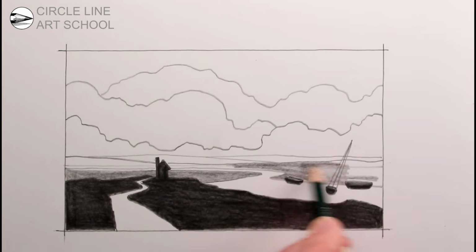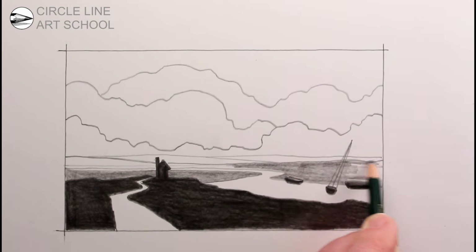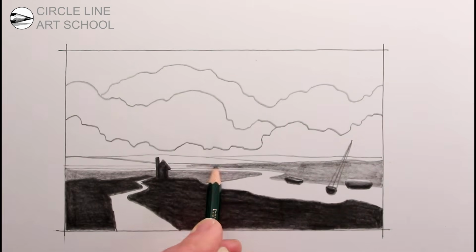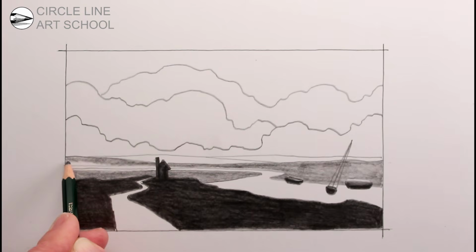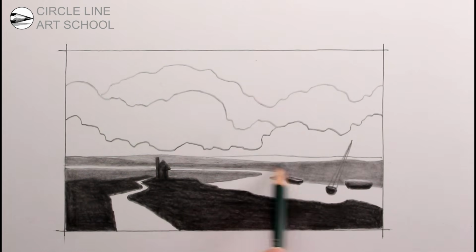Now we have the basic atmospheric shading of a landscape, using darkest tones and sharper contrasts in the foreground. We generally pay more attention to high contrast things because most often they are in the foreground.